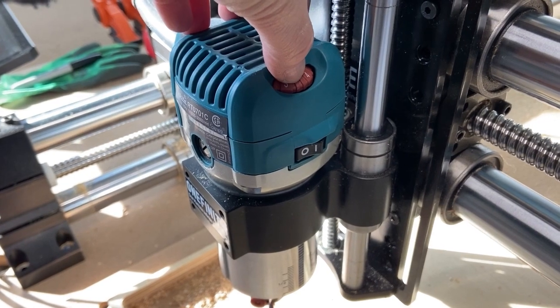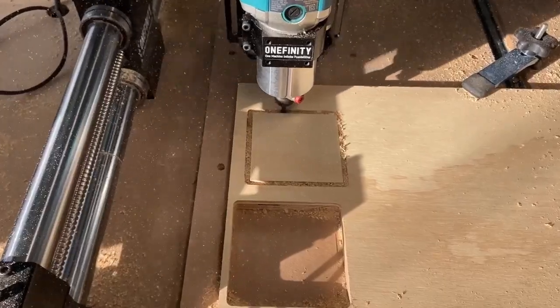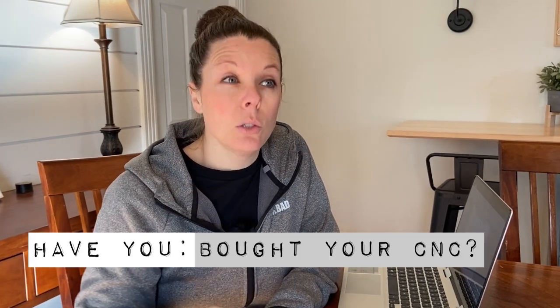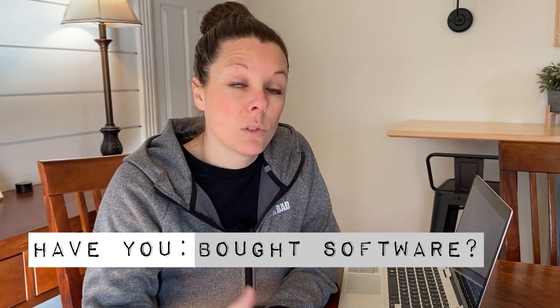I have 4 pages, single spaced, with information that I want to cover today, so hang on to your hats. I'm starting this video with the assumption that you have your CNC, you have assembled your CNC, and you have acquired some sort of software that's going to allow you to create the code necessary for running the CNC, okay?